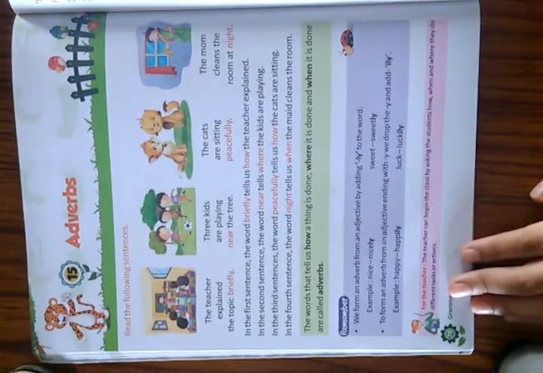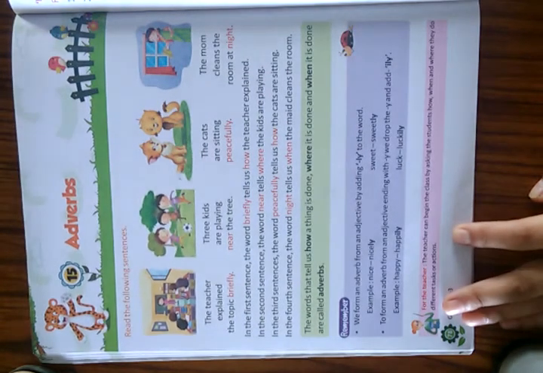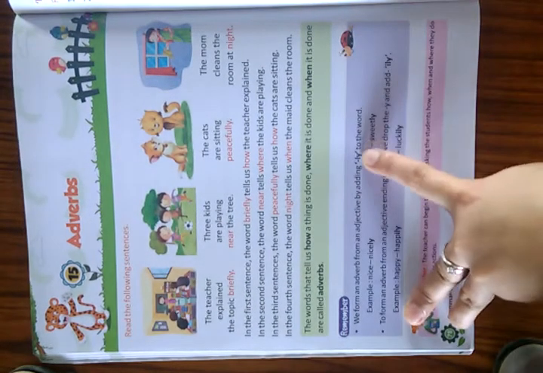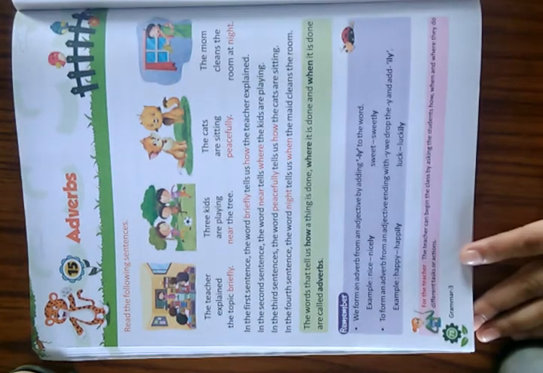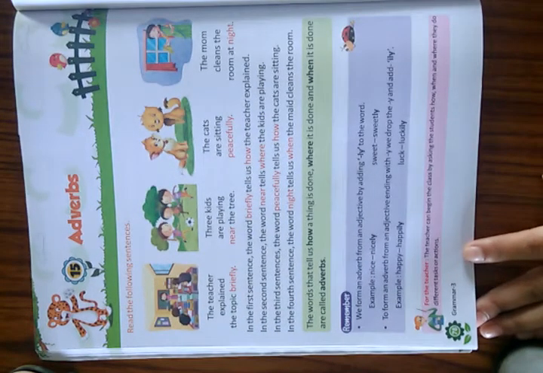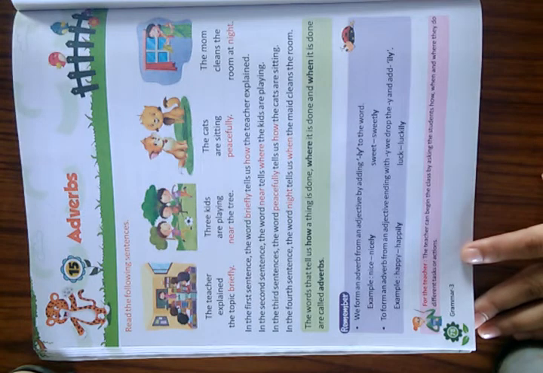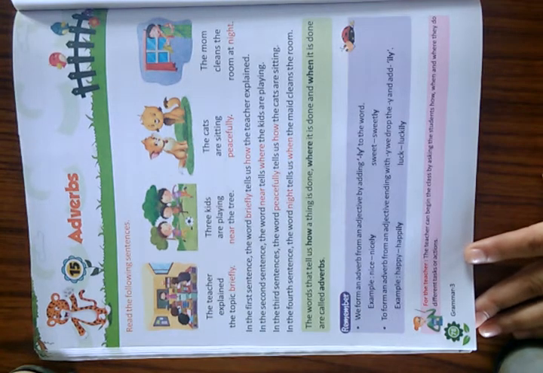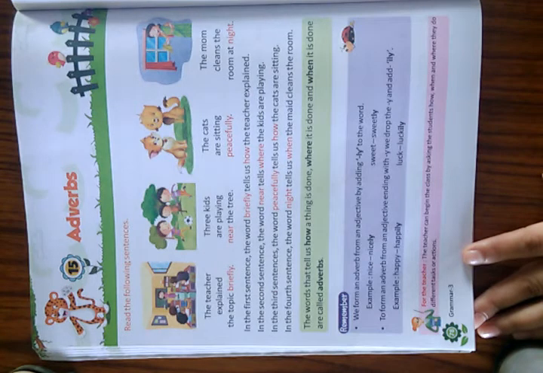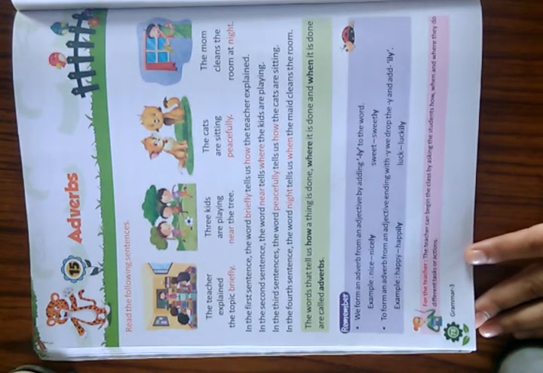So you can see down here, we form an adverb from an adjective by adding ly to the word. So from adjectives: what are adjectives? Adjectives describe a noun or pronoun, how is the noun, how is the pronoun. You have to remember what an adjective is, what an adverb is, what a conjunction is. You have to be clear in your mind, otherwise you will get so much confusion.